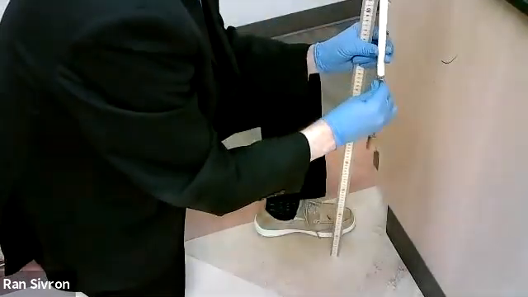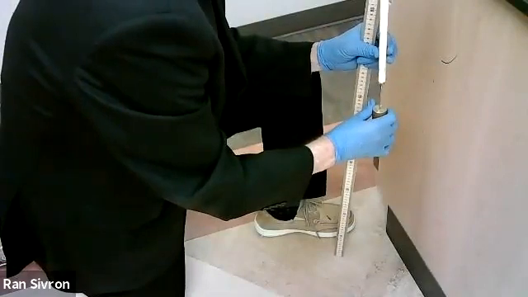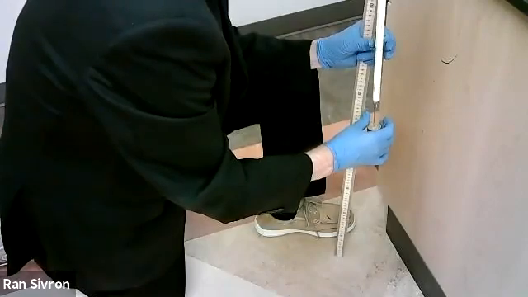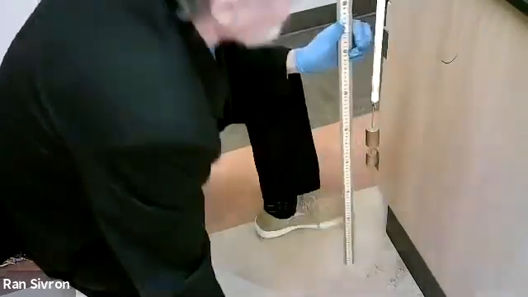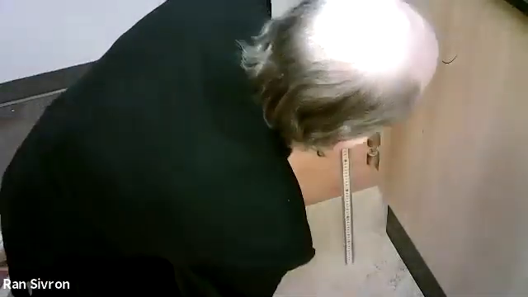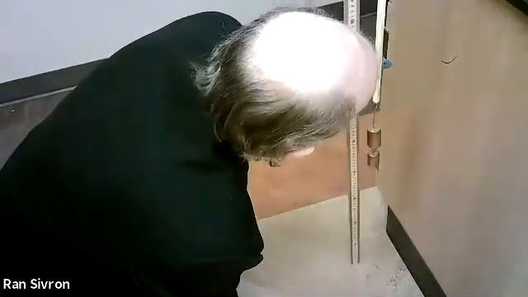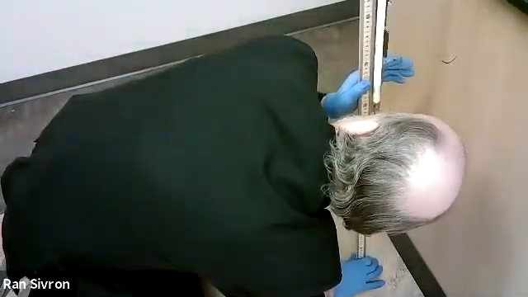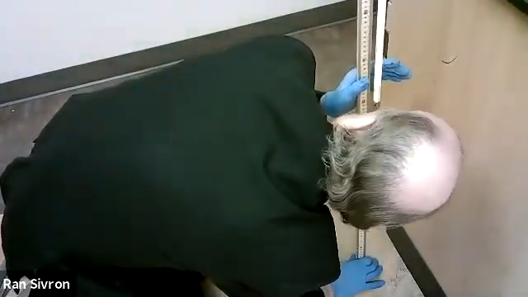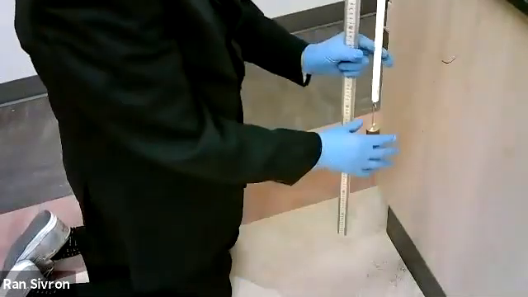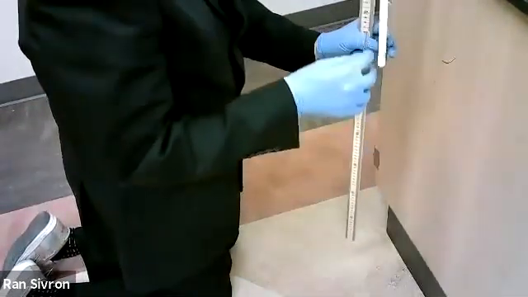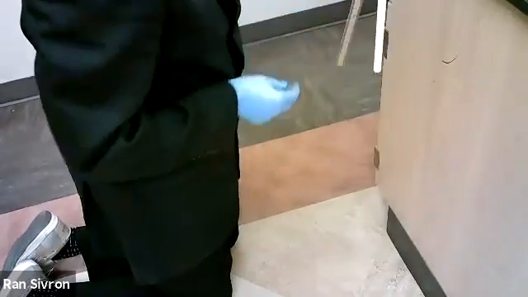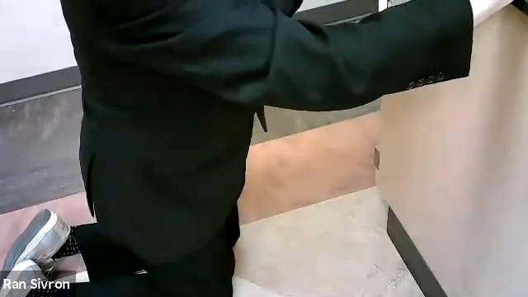300 grams. Notice that this is a little stiffer spring, hence the extensions are not as big. Okay, 300 grams, and I'm at 61.1. I'll go next to 500 grams.